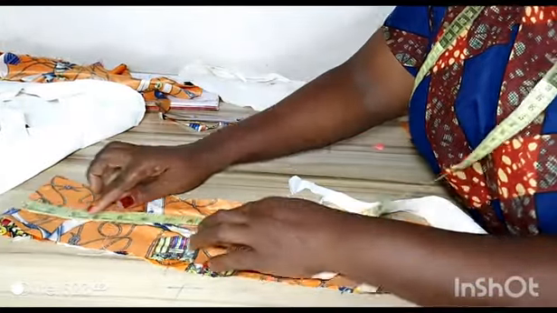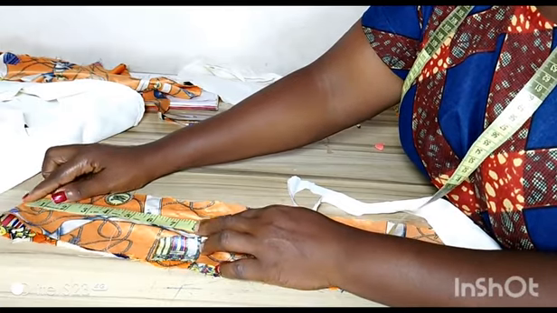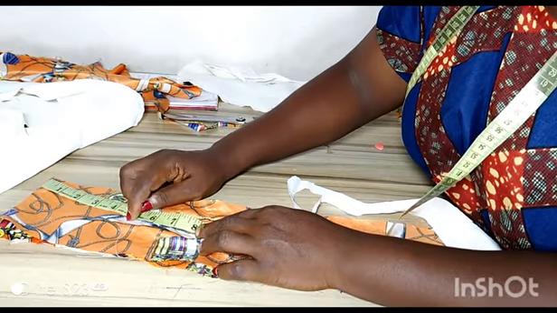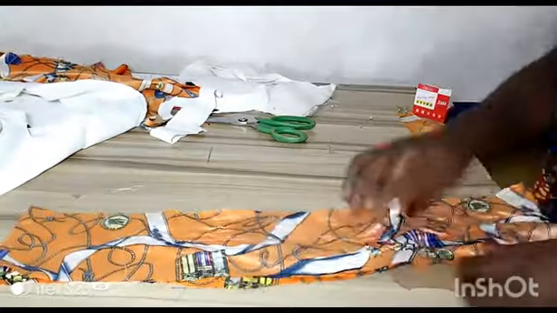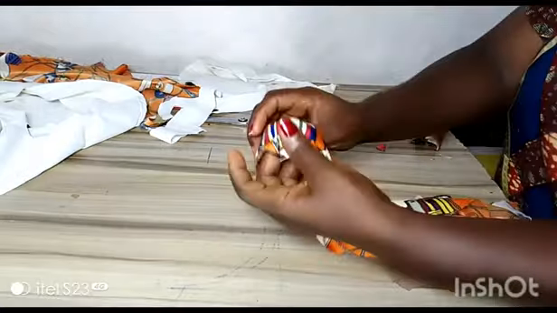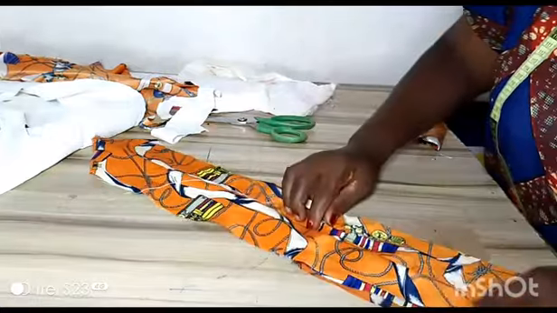So you start from here to measure your 5 inches. 10 inches divided by 2 is 5. You measure your mark, then you mark. That's where you are going to stop sewing. You are going to start your sewing from there. Then you are going to sew it to the end in the middle. After sewing it in the middle like this, then you fold it back. Like so. See the way I'm folding it? Can you see? It will give you something like this.